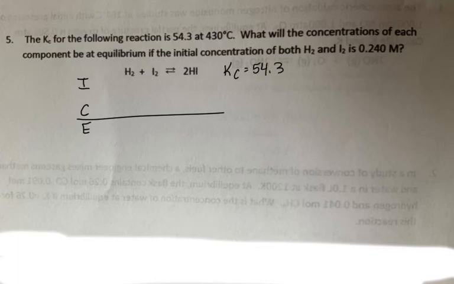I want to know what are the concentrations at equilibrium if the initial concentration of both hydrogen and iodine is 0.240. So I'm starting with 0.240 of hydrogen and 0.240 of iodine. That's all it tells me, so I'm not starting with any HI. In terms of X's, what's going to happen here? Watch the stoichiometry.